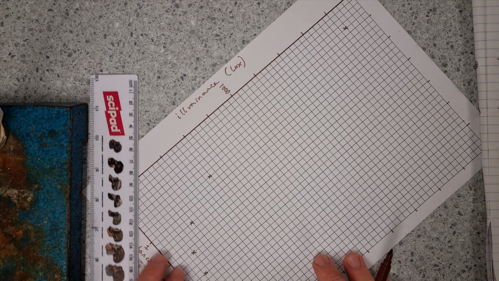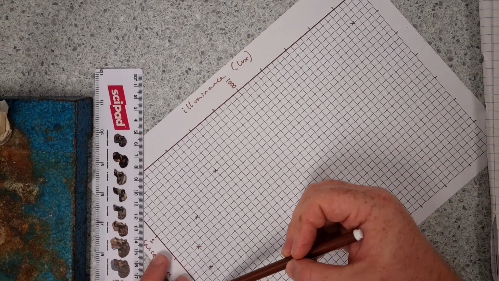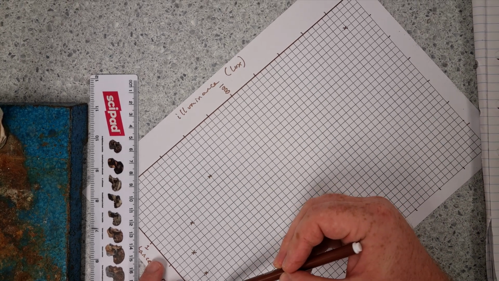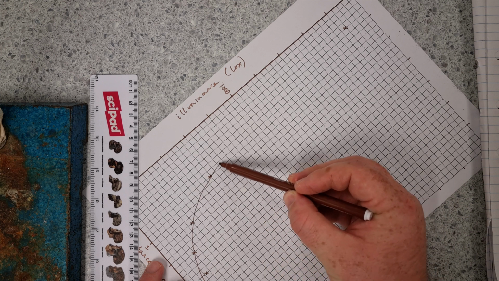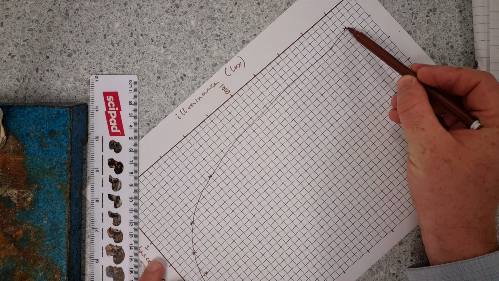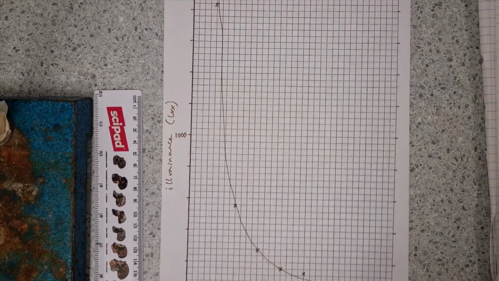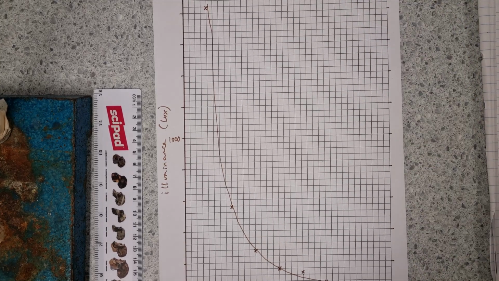If I wanted to show a trend, I wouldn't join the dots. I'd normally try and show a smooth curve to indicate the trend. So something like that. There's a wee bit of a wobble there. I'm not too worried about that, but that's showing the trend or pattern in my data.